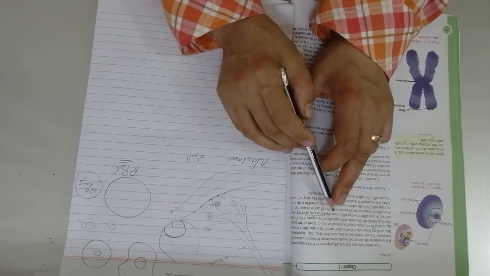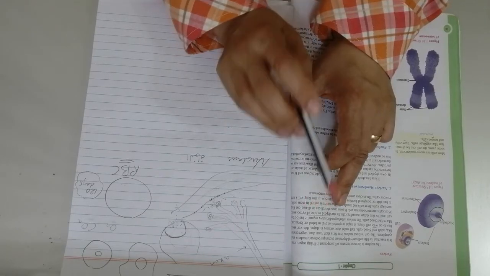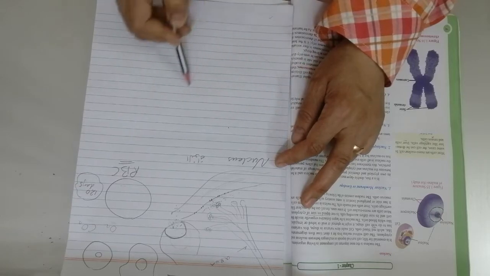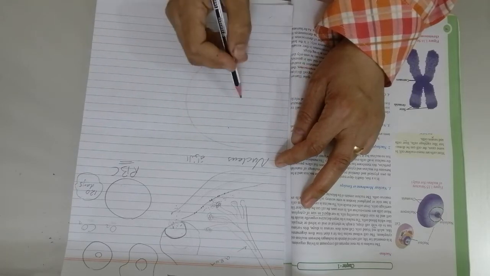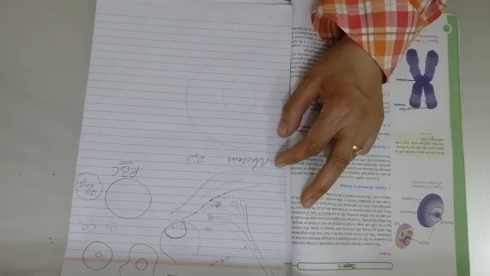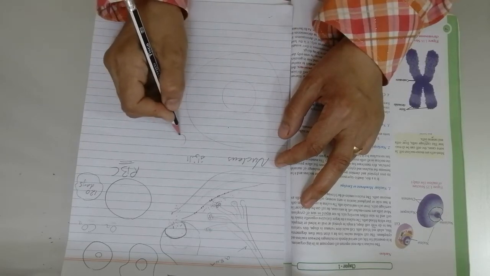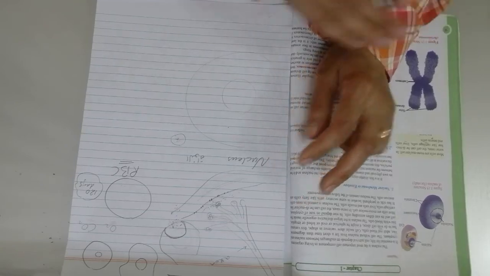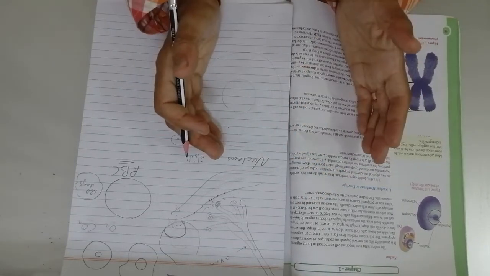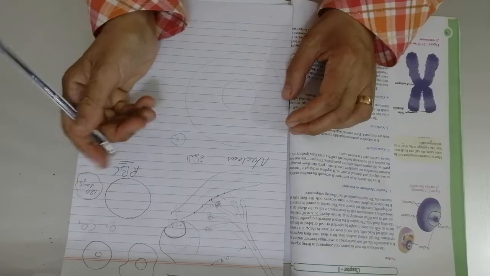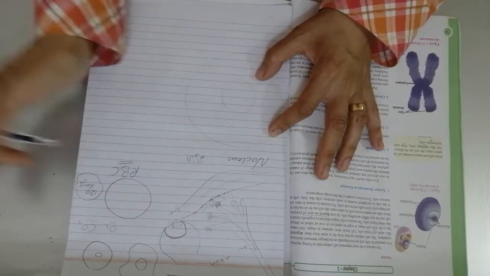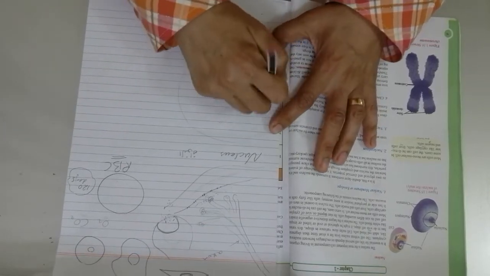So its size depends on the size of what? Of the cytoplasm. Yes. Because if the cell is big, the cytoplasm will be big and the nucleus will be big as well. If the cell is small, the cytoplasm will be small and the nucleus will be small as well. So it depends on the size of the cytoplasm, that means the size of the cell, because the cytoplasm cannot be large unless the cell is large.